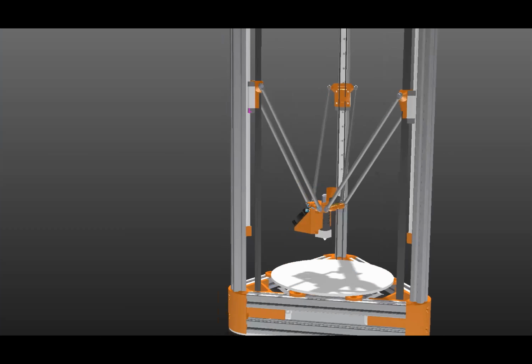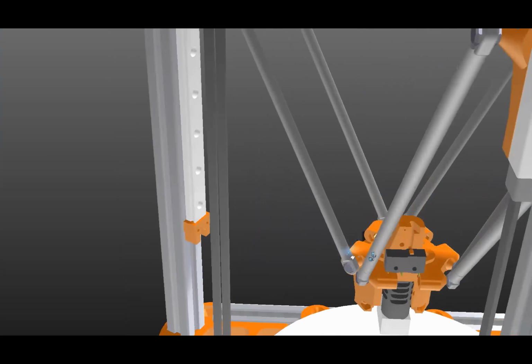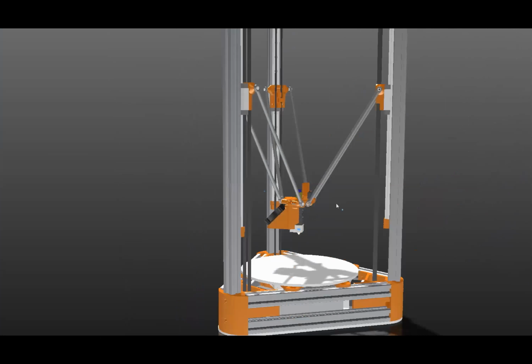Now we can add the third carriage back in, add some ball joints to give us a little more freedom of movement, and that's it. That's how a Delta 3D printer works.